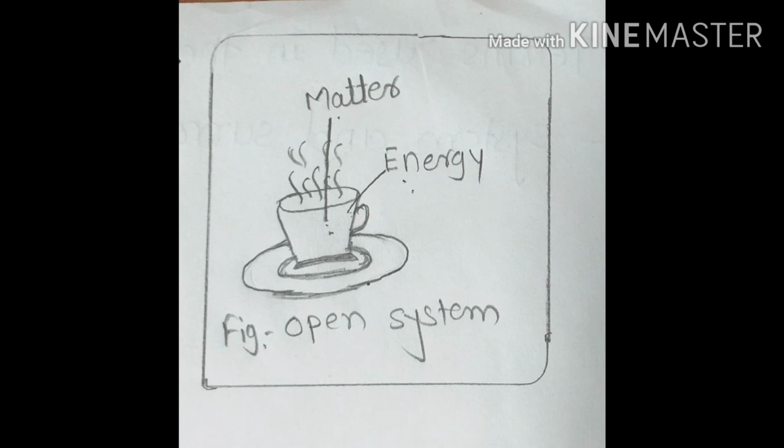The water vapor from the coffee simultaneously passes into the surroundings. Water vapor and heat can flow from the system to the surroundings. It is an example of an open system, and another example is a human being. The definition of an open system: a system that can exchange both matter and energy with its surroundings is called an open system.